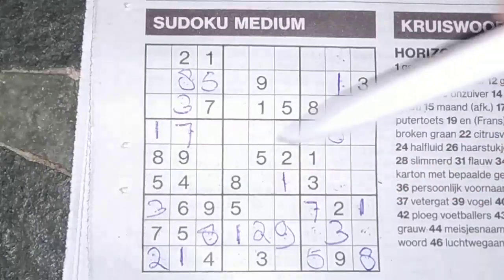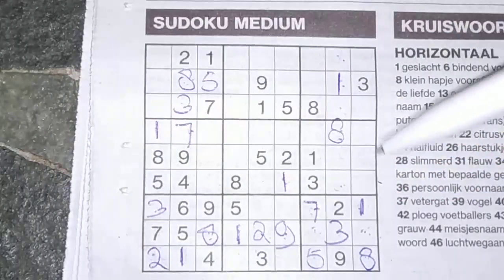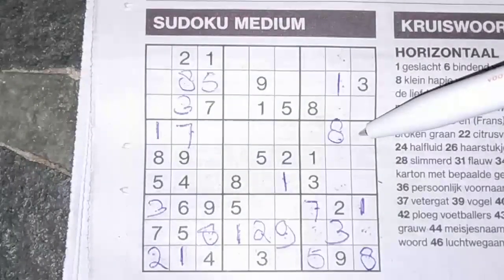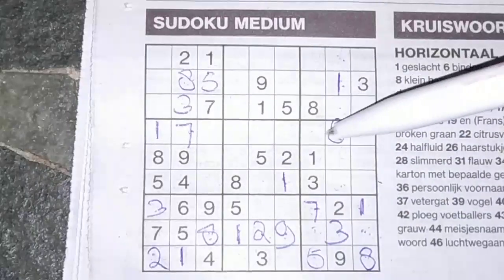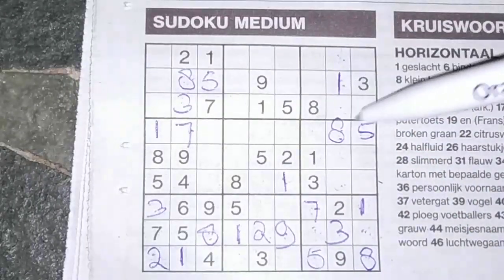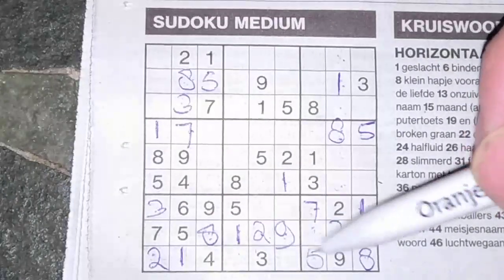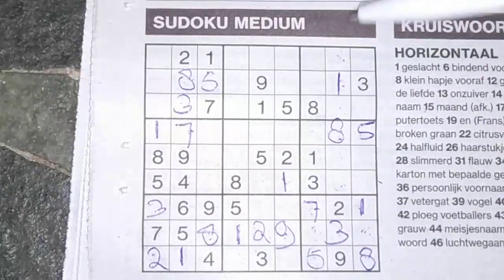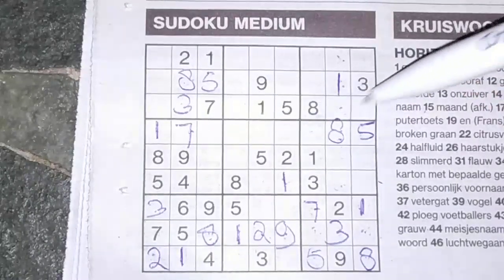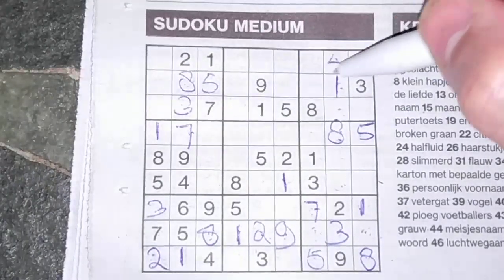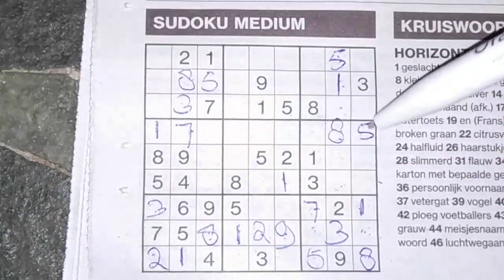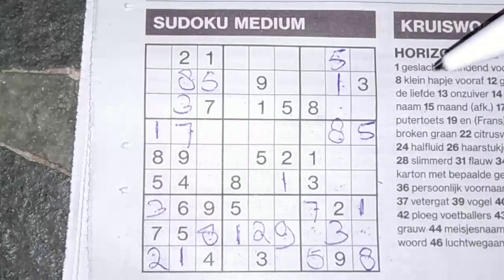5 in this row, 5 in the middle row, so in the row above, the only 2 places for a 5 are here and there, but I see a 5 here, no 5 there, the 5 should be here. 5 in the last column, 5 in that column, so in the column between, the only 2 places for a 5 are here and there, but I see a 5 here, no 5 there, the 5 should be here, and all the 5s are used, I can see, yes.